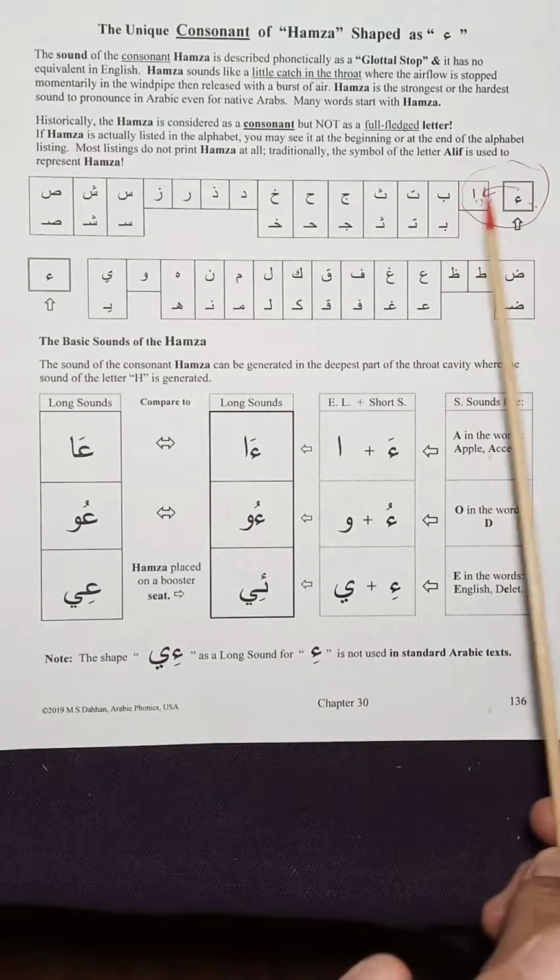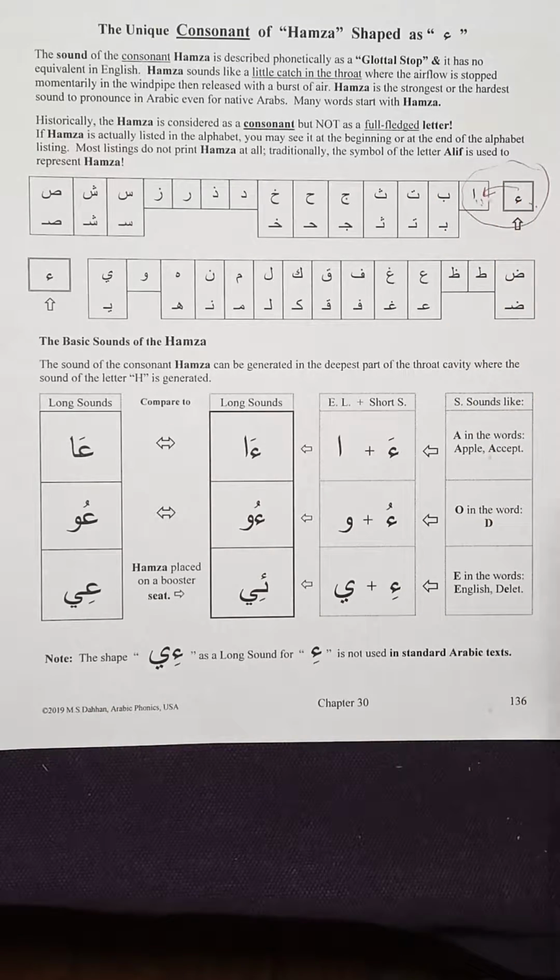It's kind of away. The reason it's away is because it's not a full-fledged letter. I don't want to go deep in this. It's not our job to figure out where the Hamza is and who's prejudiced against this shorty guy. But it's the most powerful sound in Arabic. You will not believe it. They call it the glottal stop in English, and it has no equivalent.